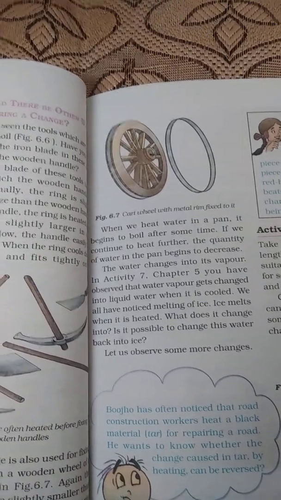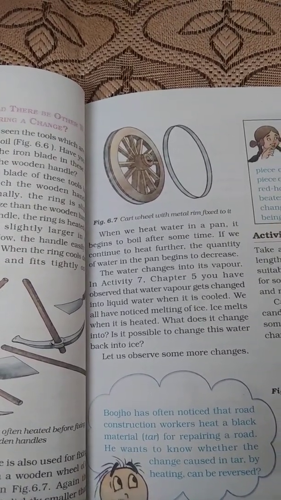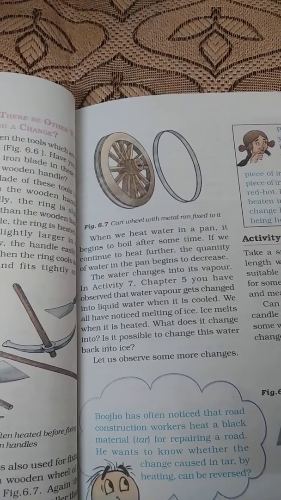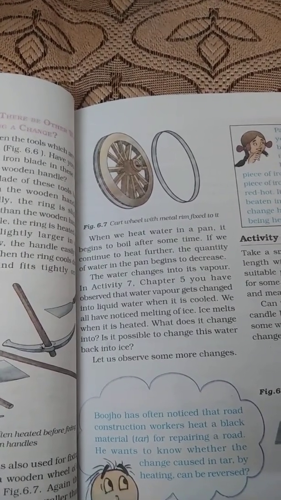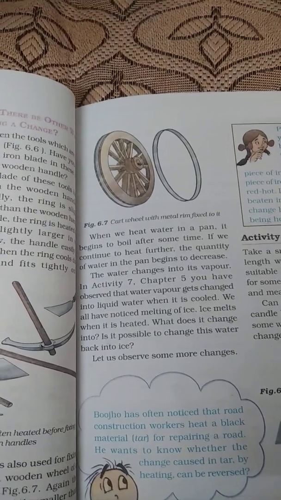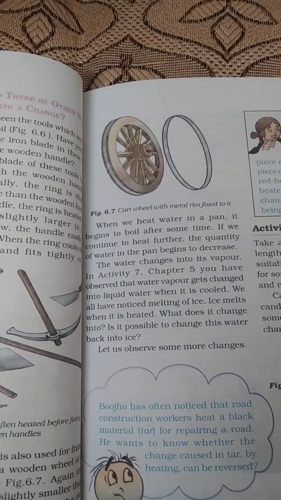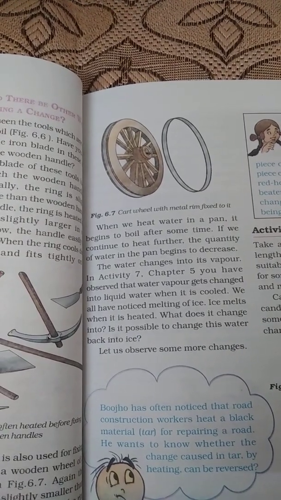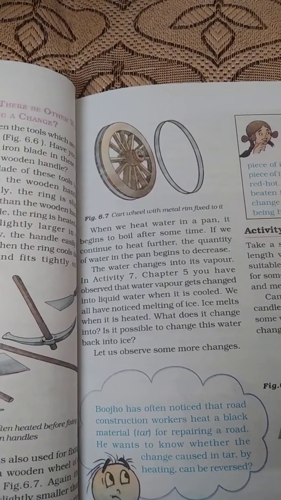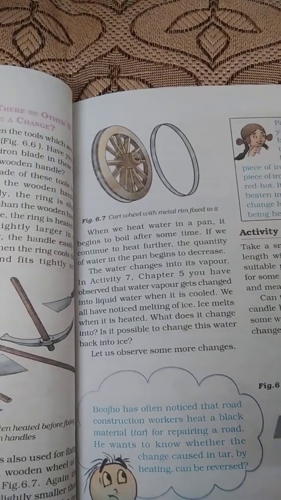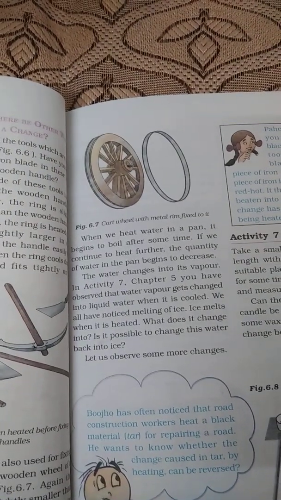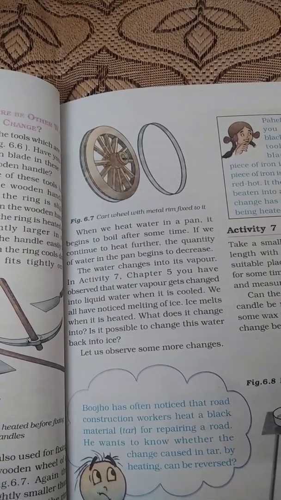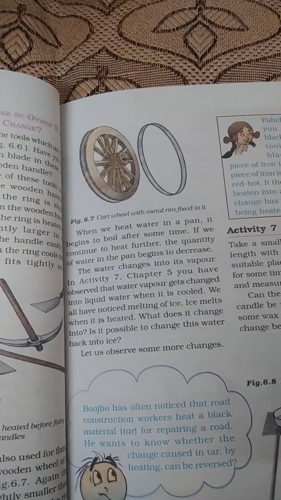In chapter 5, activity 7, you studied that water vapor changes into liquid water when it is cooled. So what type of change is this? That is a reversible change. A change involving water always indicates a reversible change, because on heating, water evaporates, and on cooling, the water vapor becomes water.